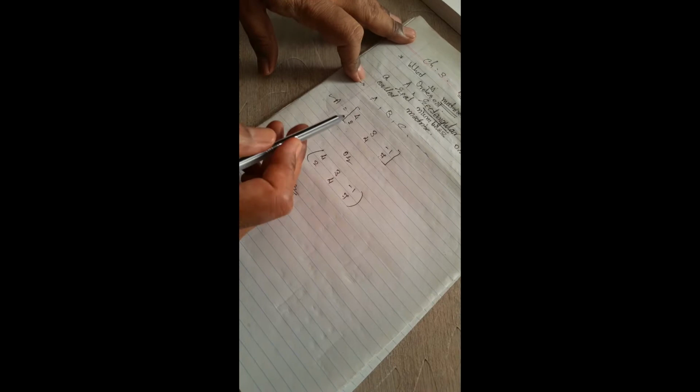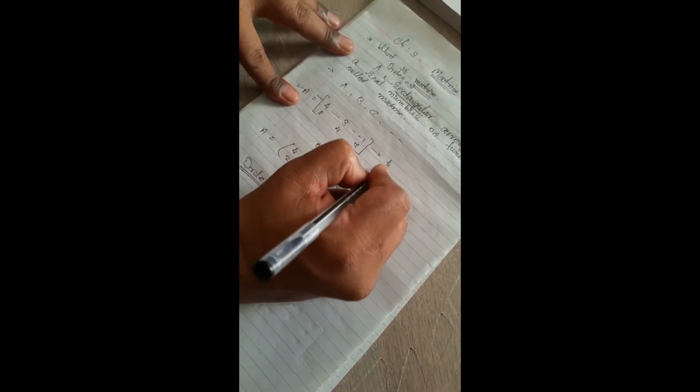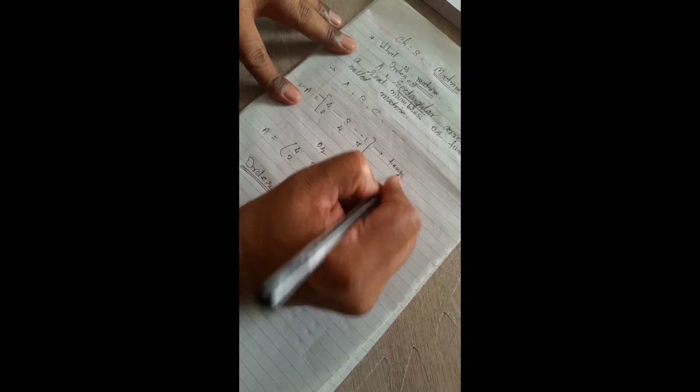You can see this matrix A has 2 rows and 3 columns. 2 rows means 4, 3, minus 1 makes the first row of the matrix, which we also represent as R1.